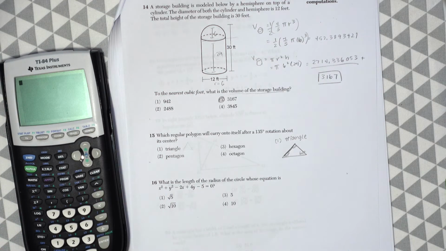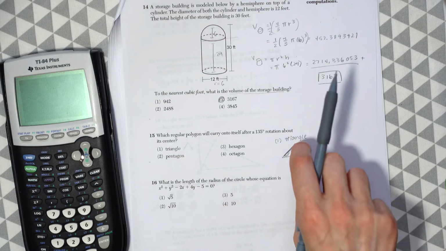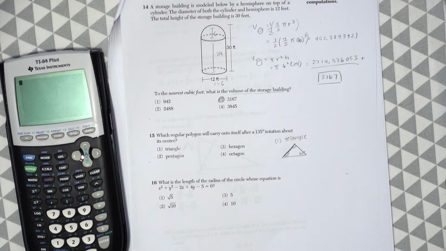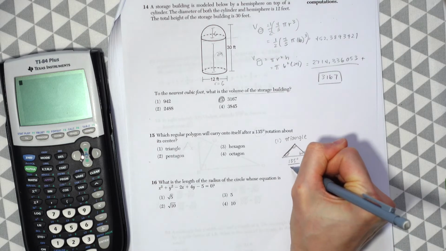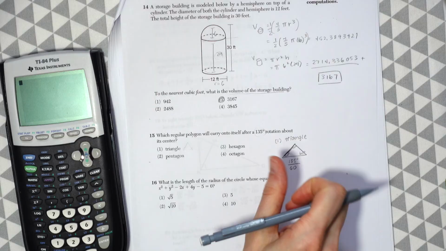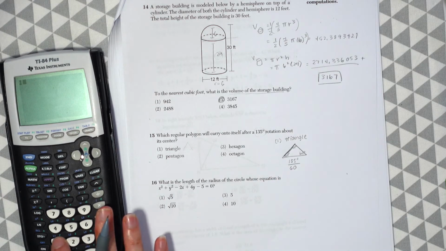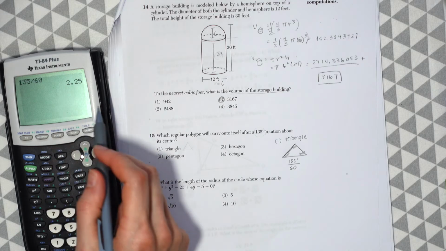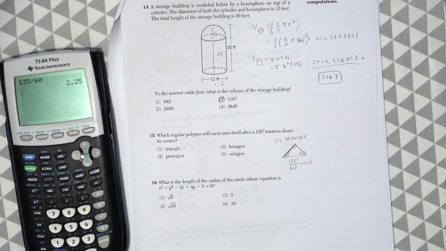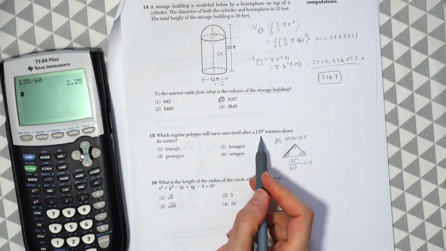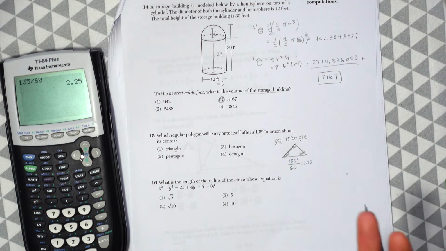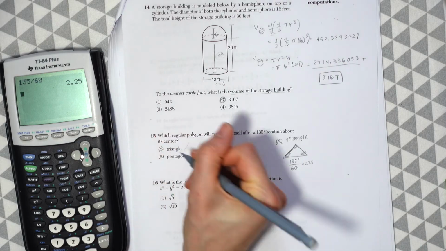So if each measure is 60 degrees, for this to rotate correctly, 135 would have to be divisible by 60 degrees. So we're just going to take 135 degrees divided by 60. So we're wondering how many turns the triangle will go onto itself. Is that even possible? So 135 divided by 60. Because this number is a decimal, we know that this is not going to rotate onto itself in 135 degrees. Now if it was 60 degrees, we know it would turn and it would go onto itself, or 120 degrees, that would be 2 turns and it would go onto itself. But 135 degrees, this does not go onto itself.